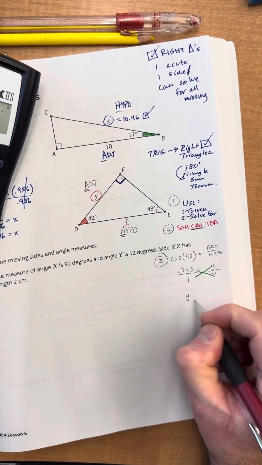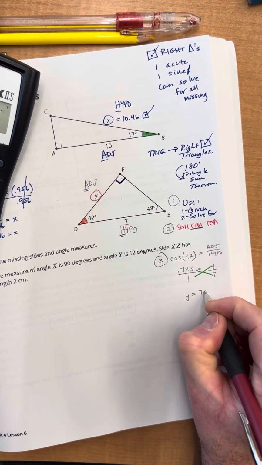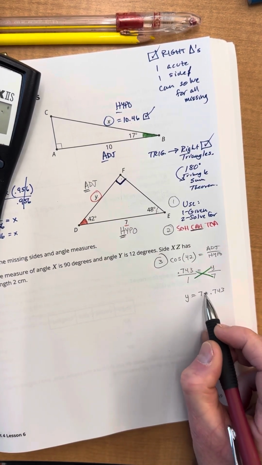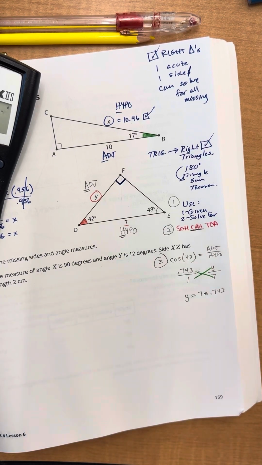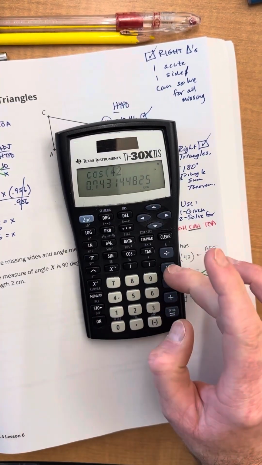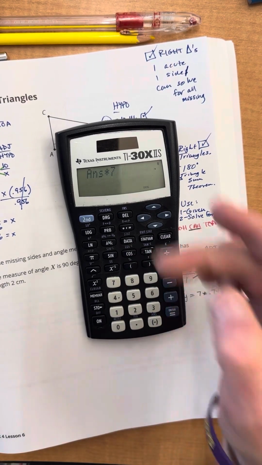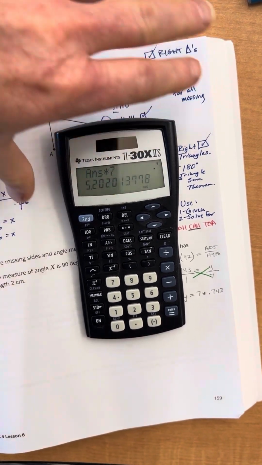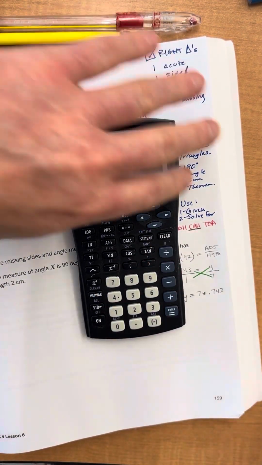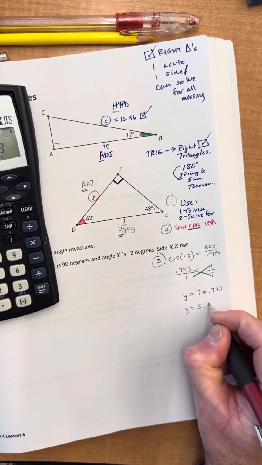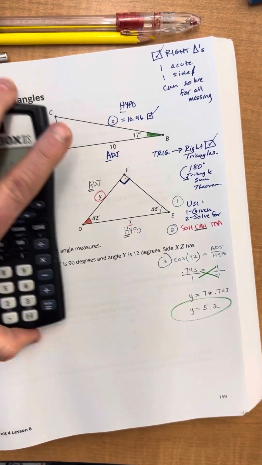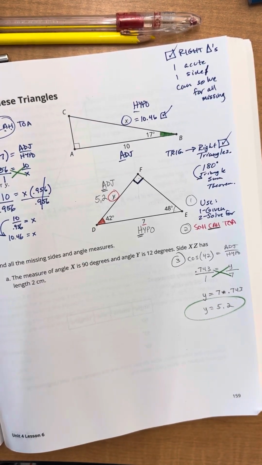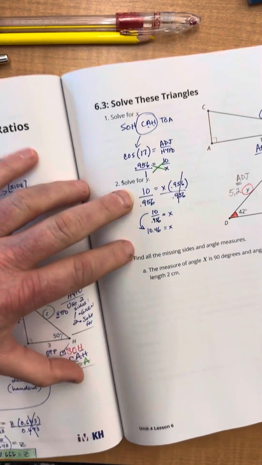Y times 1 is y. It'll equal 7 times 0.743. If I ever have a decimal, I use the big star for my multiplication symbol, just so I don't confuse things. So 0.743, if it's on the calculator, you can just hit times and it'll keep this 0.743 there for you. 5.2020137778, let's just call it 5.2. So y equals 5.2, done and done, boom. You are done solving for y. You can move on. That's why I love math. You just solve it, move on.